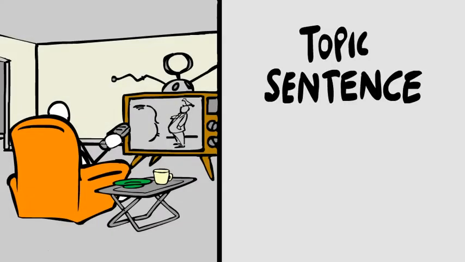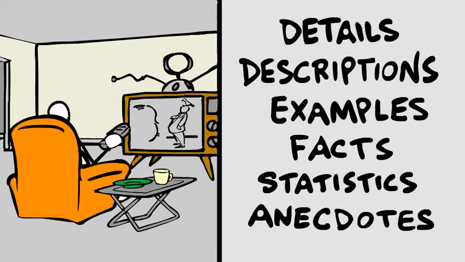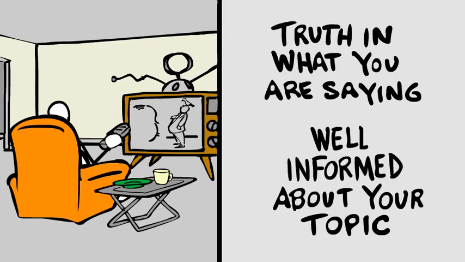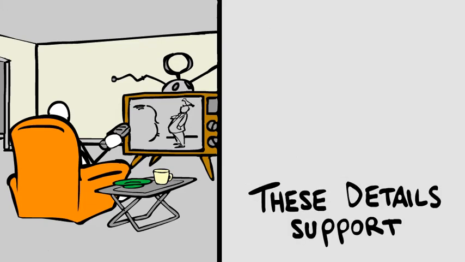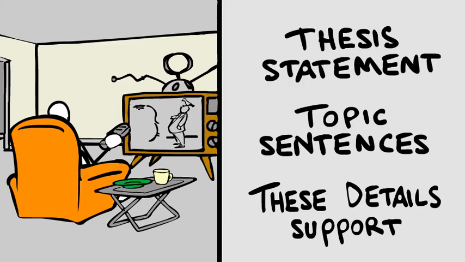Once you have stated your topic sentence, you must support it. Details, descriptions, examples, facts, statistics, and anecdotes can be used to back up and support your topic sentences. These are the ideas that attempt to convince the reader of the truth in what you are saying and show your reader how you are well informed about your topic. Like support beams in a house, these details support your topic sentences and ultimately your thesis statement. Without adequate details, facts, and statistics to back up your points, your paper cannot stand.